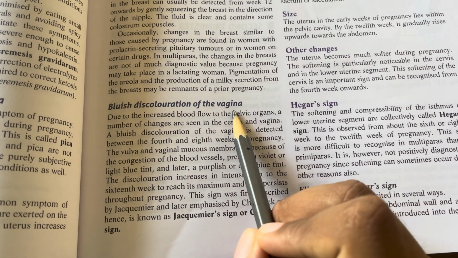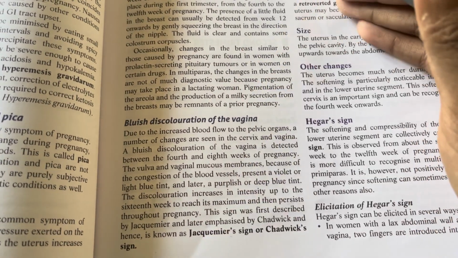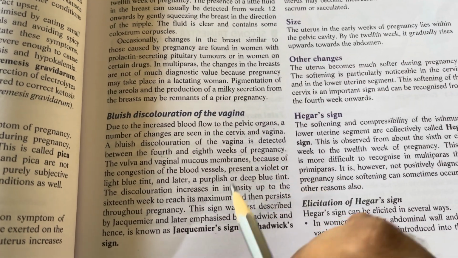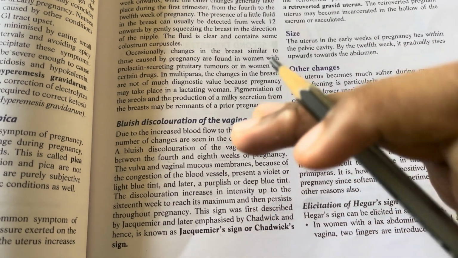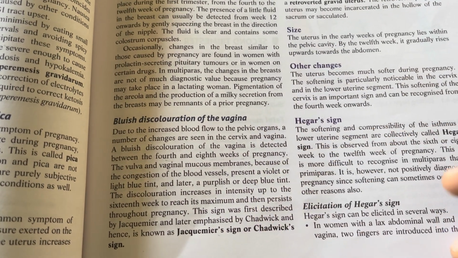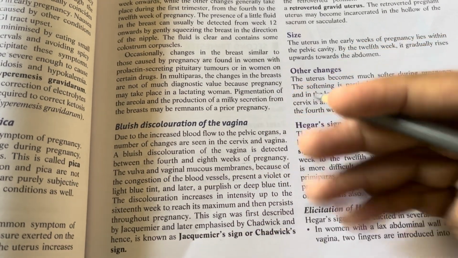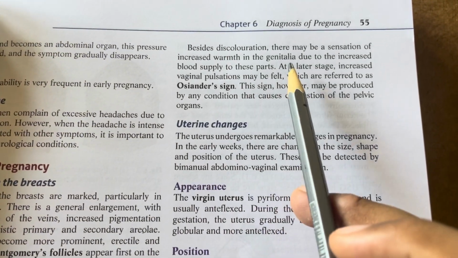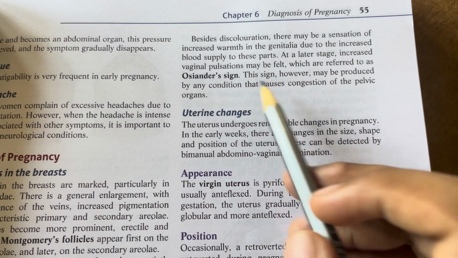Next, bluish discoloration of the vagina. This is called Jacquemier's sign or Chadwick's sign because there is increased blood flow to the pelvic organs. You see it especially from the 4th to 8th weeks of pregnancy in the vagina. The vulva and the vaginal mucous membranes, because of the congestion of these blood vessels, have a violet or light blue tint. This discoloration increases in intensity up to the 16th week and then persists throughout pregnancy. Besides discoloration, because of the increased blood flow, you'll have vaginal pulsations also. That is called Osiander's sign.